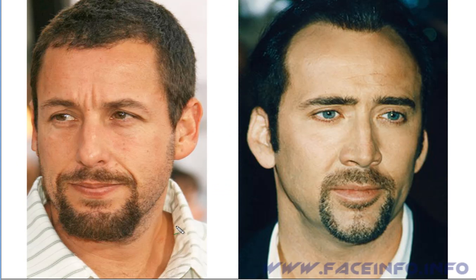So let's compare two different shapes of noses. With some people, for example, Adam Sandler, the outline of his cartilages is clearly seen on the nose, and with others it's not. For example, Nicolas Cage.